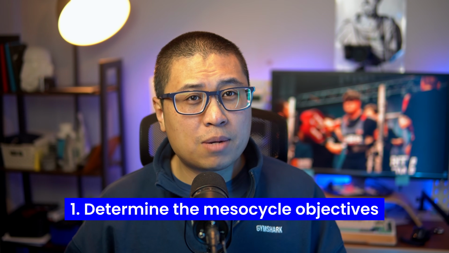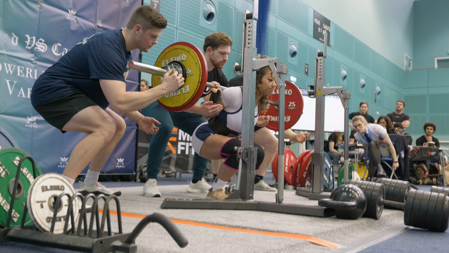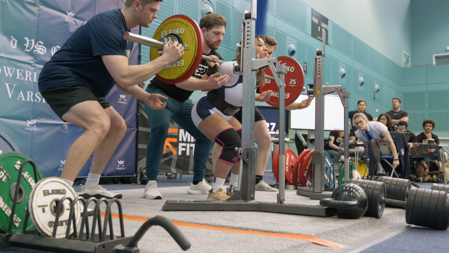Now, your own programming philosophy will play a big part in how you categorize these mesocycles. Regardless, what matters is that you know what you are trying to achieve within this training block. Essentially, considering whether this is a competition prep block, a development/strength block, or a transition block, or like a deload period.